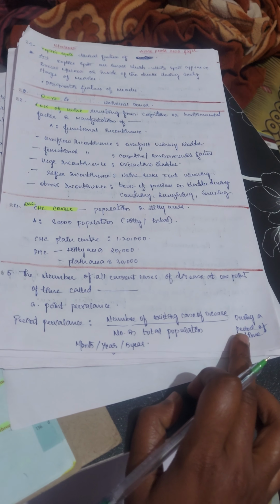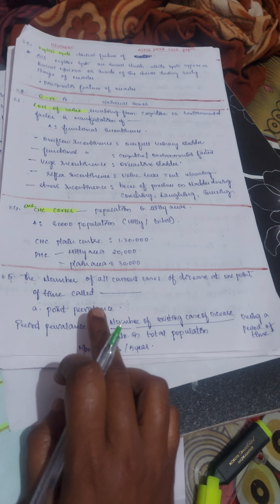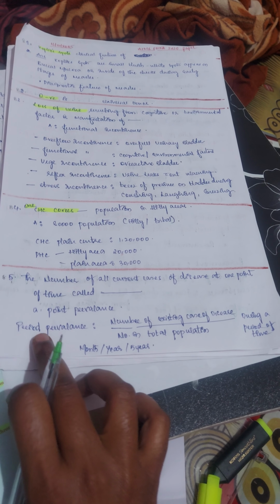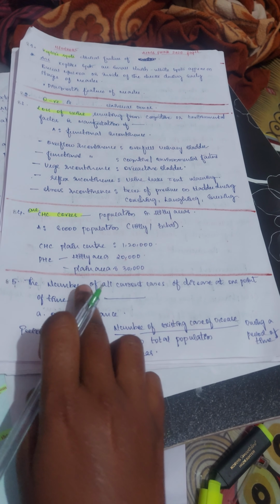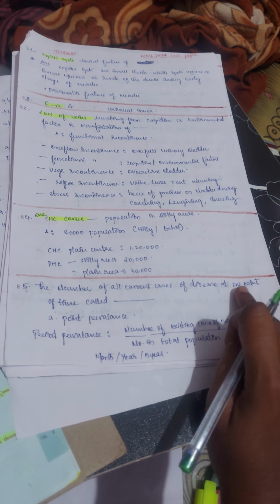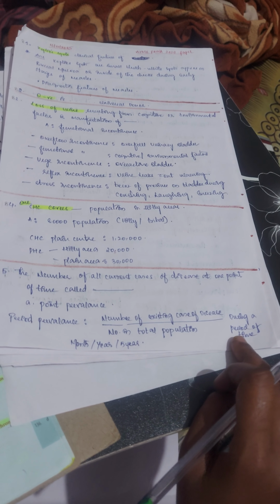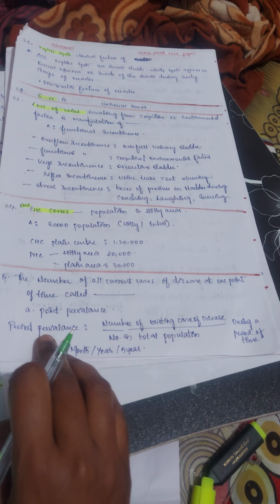So that is the period prevalence. Here you can see point prevalence and period prevalence. Point prevalence is nothing but the number of all current cases of disease at one point of time. But during a period of time, you can call it the period prevalence.